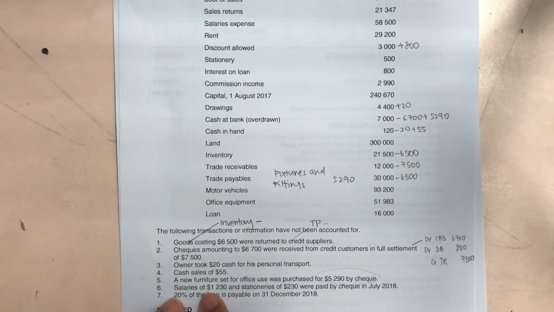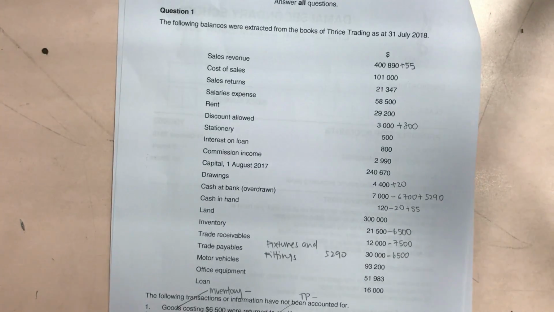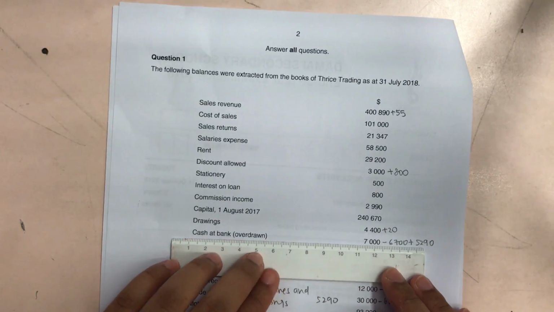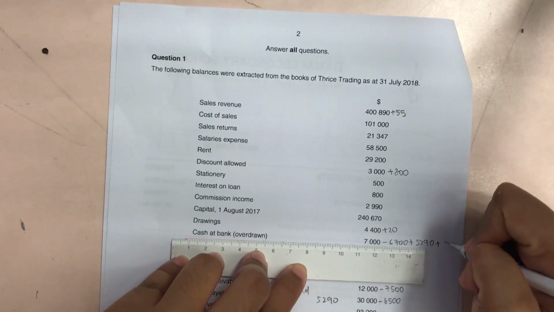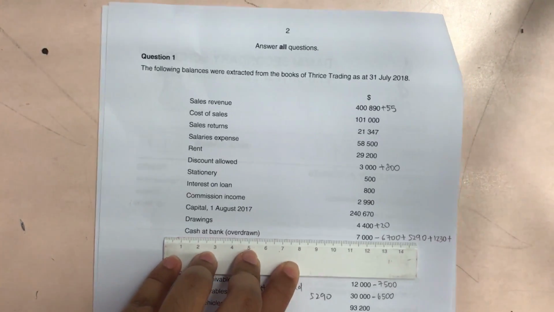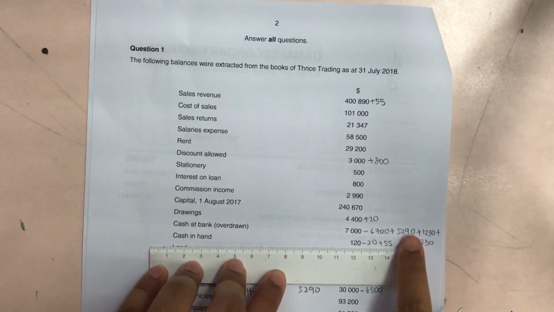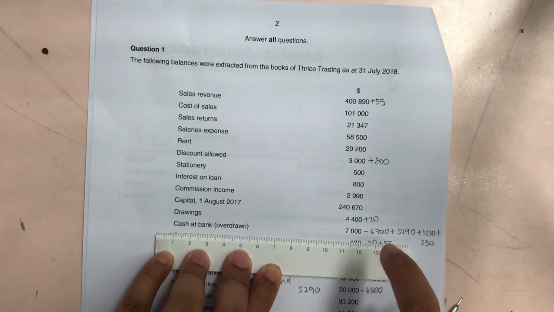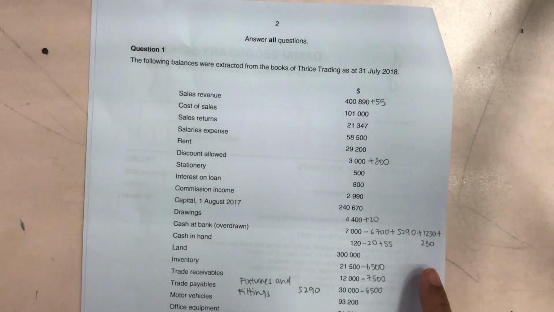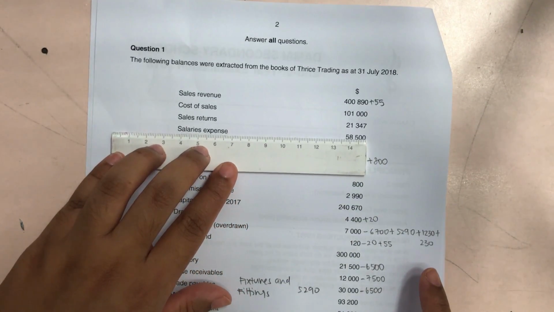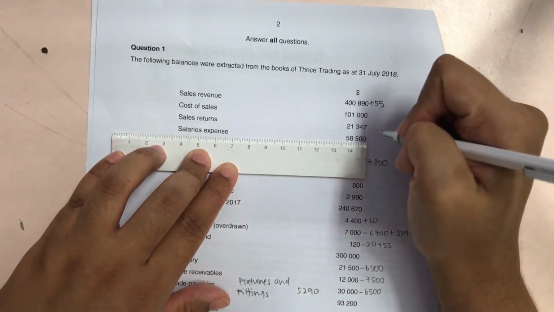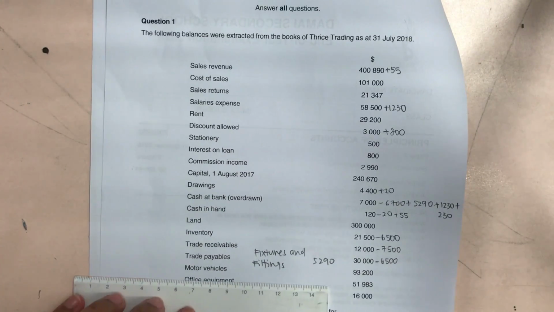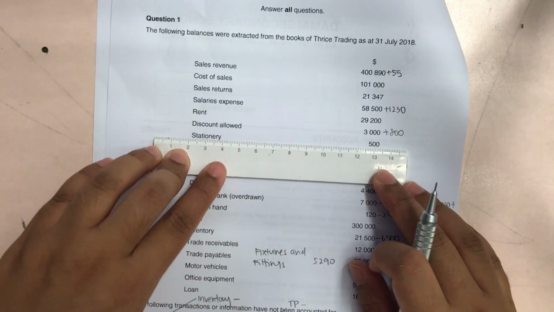All right, number 6, salaries of 1,230 and stationery of 230 were paid for by check. So once again, you are using your cash at bank, your overdraft, to pay for salaries. So our plus 1230 and our plus 230. Okay, the reason why I plus is because this is an overdraft. This is a liability. The more I use, the more my liability will go up, right? And my salaries, the more expense I incur for salaries, the more my salaries will go up, 1230. Now, stationery is also an expense, and it will go up because I bought more stationery, so it will go up by $230.